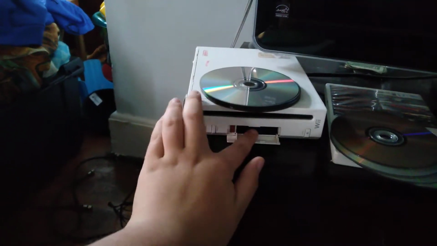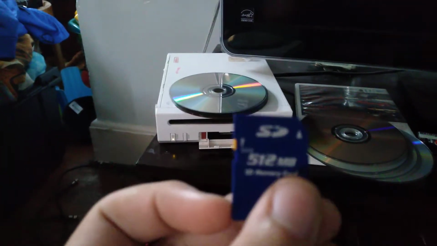You'll need, of course, a Wii or Wii U, but I don't know how to do it for a Wii U. A TV, everything connected to where both work, and this thing. Hold on, let me do a trick that every YouTuber does.